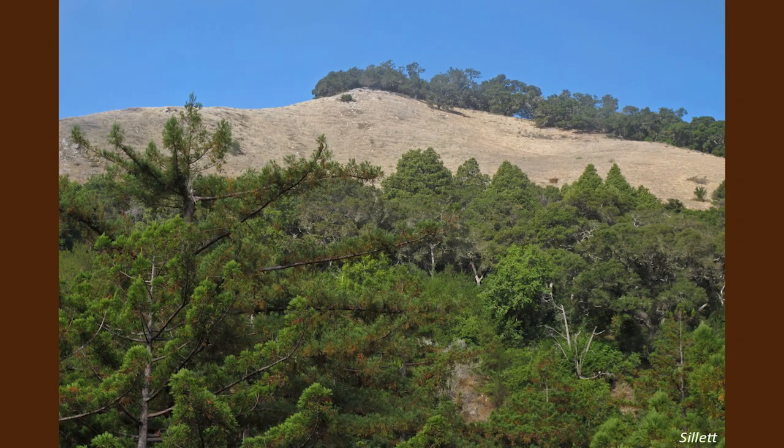This is a view from the canopy of a tree in the Landell's Hill plot, and you can see how dry it is here. And so definitely able to pick up that drought signal a little bit better.